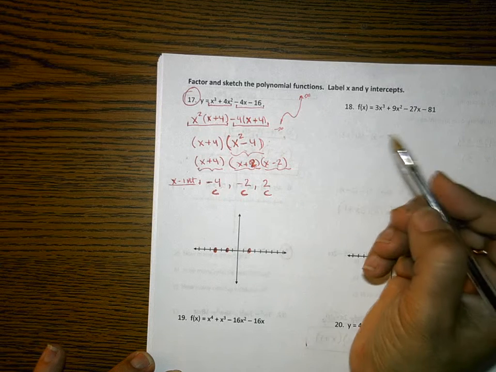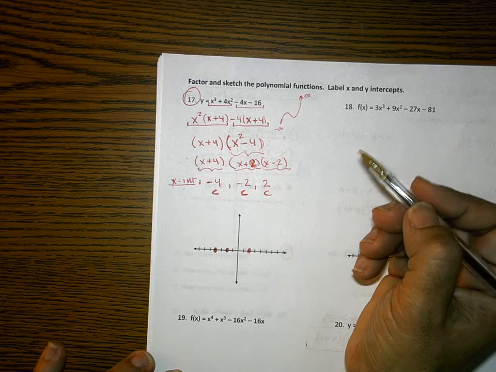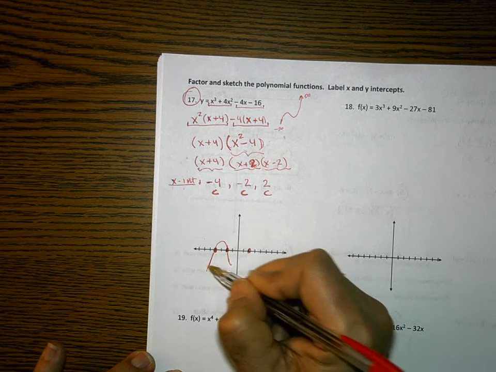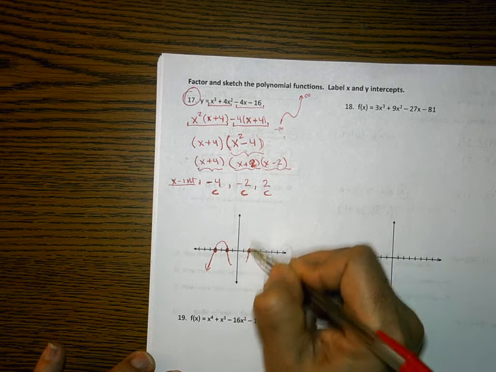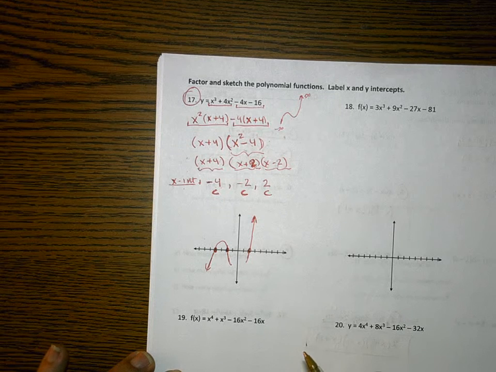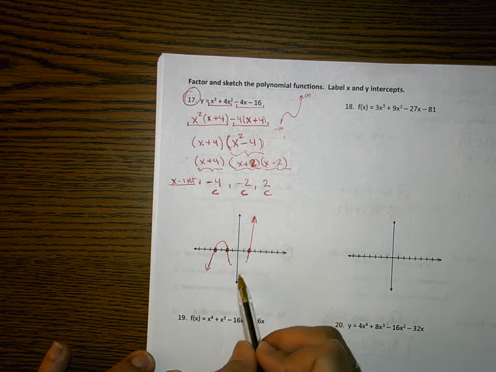I just need to know what my y-intercept will be, because if I cross here, and then touch somewhere here, and then keep on going up, I need to know that little gap right there. What is my y-intercept going to be? And think about it. It better be a negative number because it's supposed to be down here.